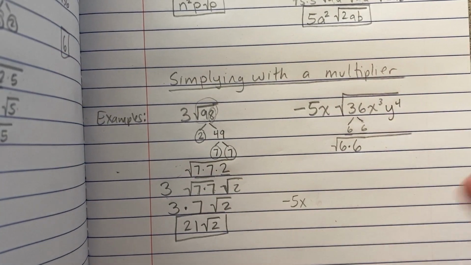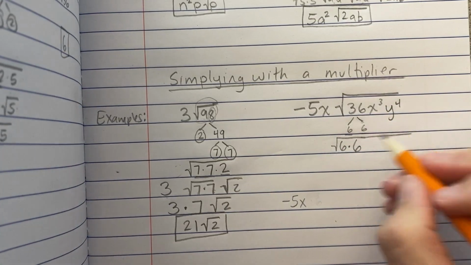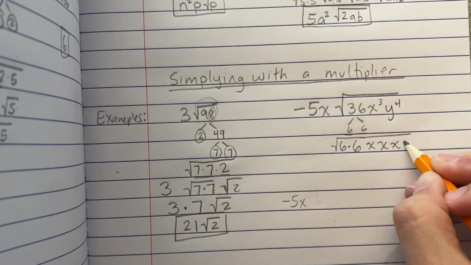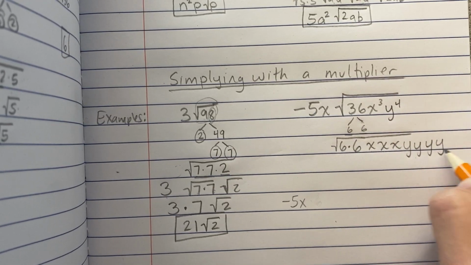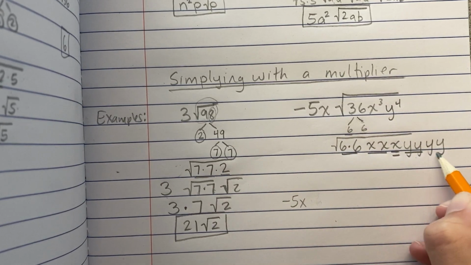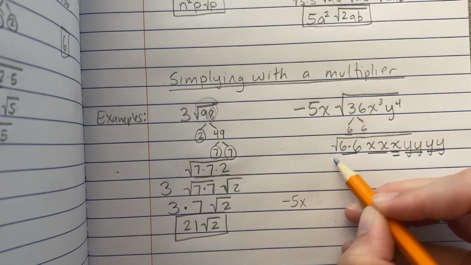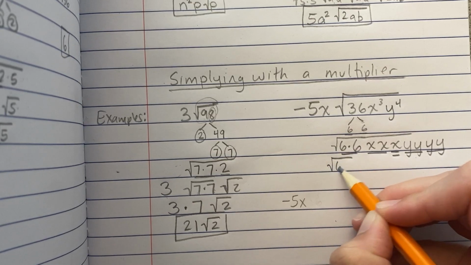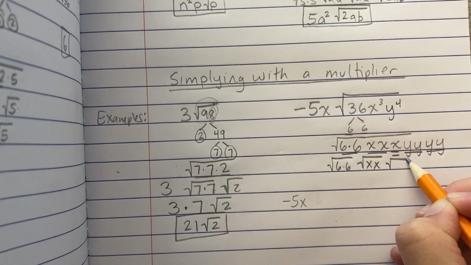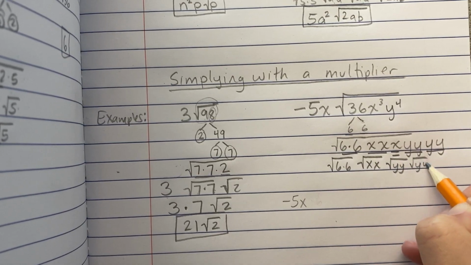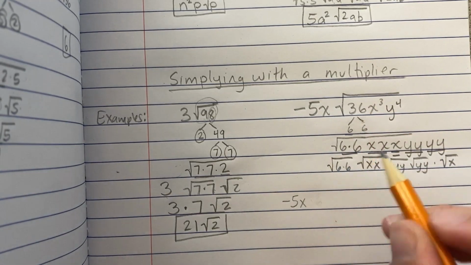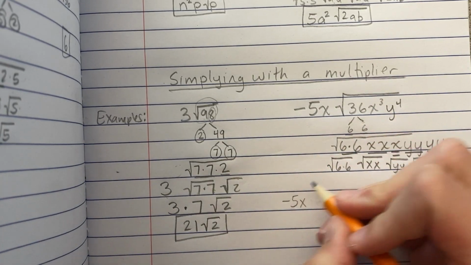I'm going to write the doubles just so you can see the whole process. Here's my 6 times 6. And this is x times x times x, times y times y times y times y. So double, double, single, double, double. So this becomes double 6s, double x's, double y's again, and a single x.